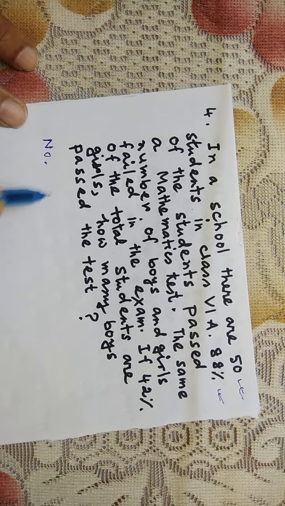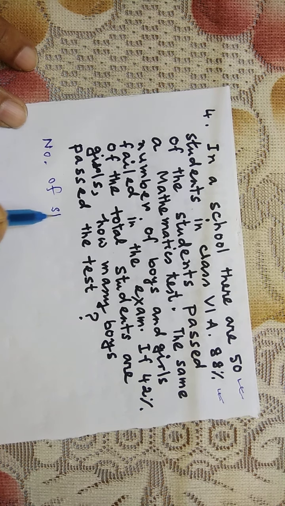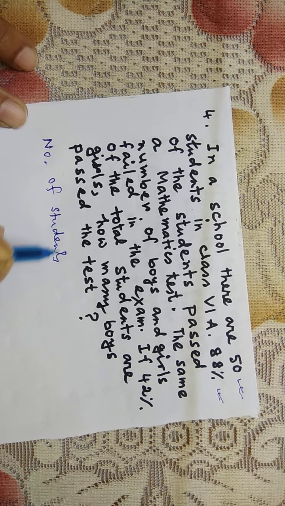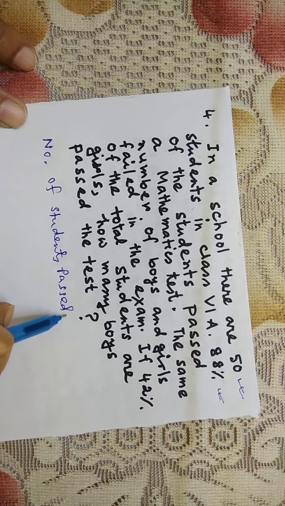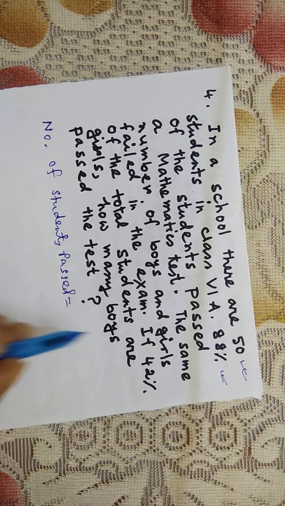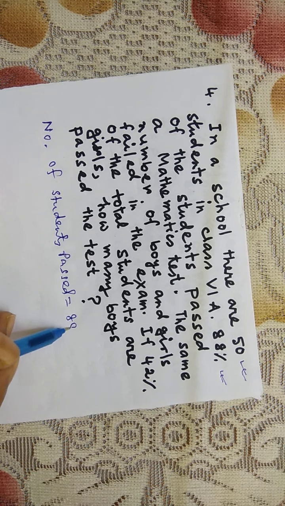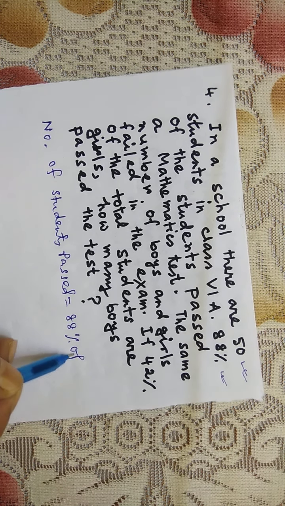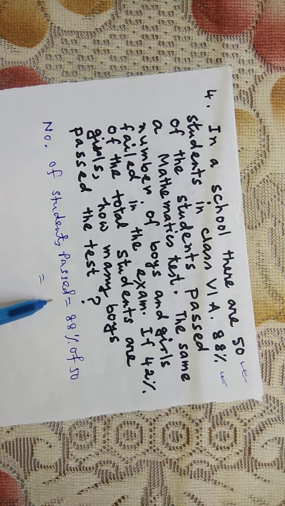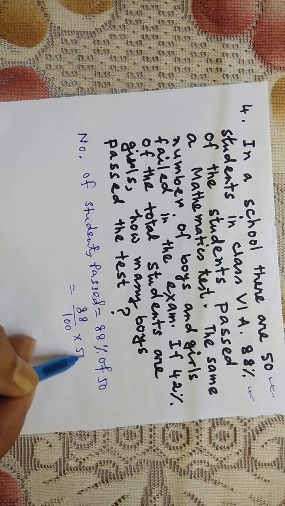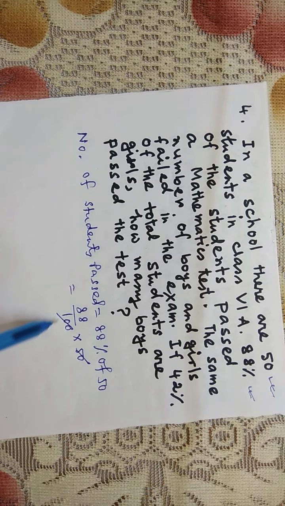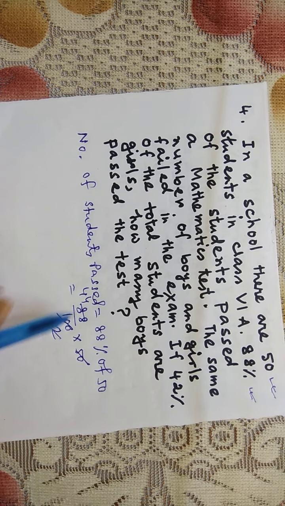Number of students passed equal to 88% of 50, equal to 88 by 100 into 50. 50 2s are 100, 44 2s are 88.